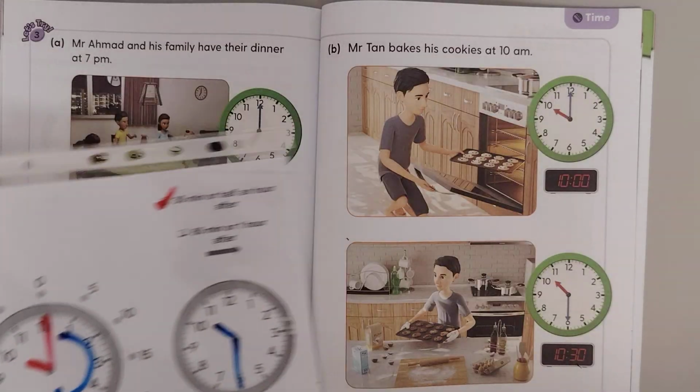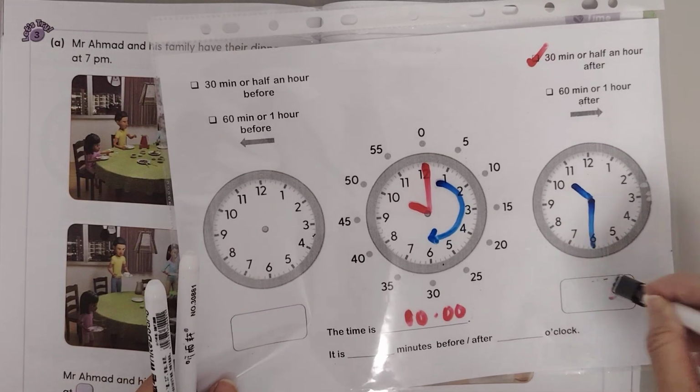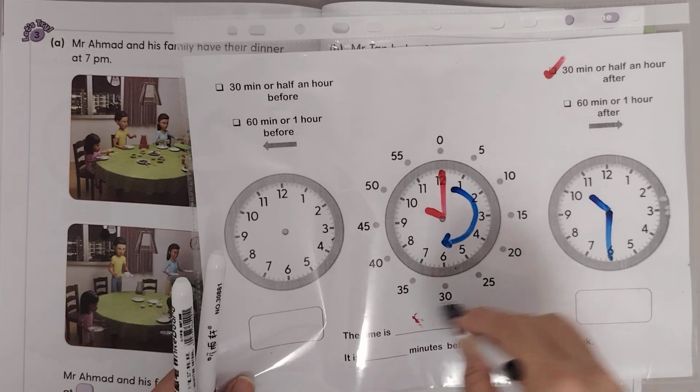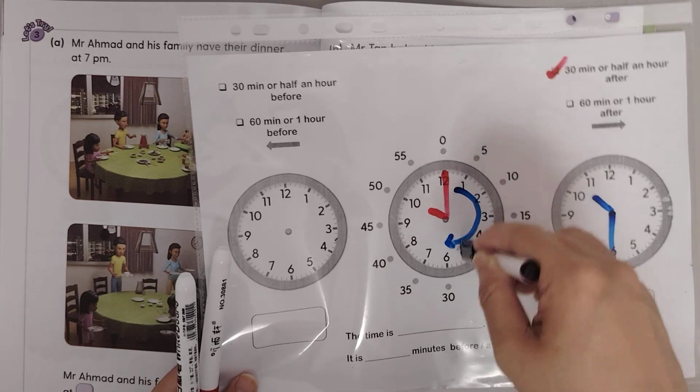Right, here are the two examples that we practiced from our book. Shall we try another fun one?